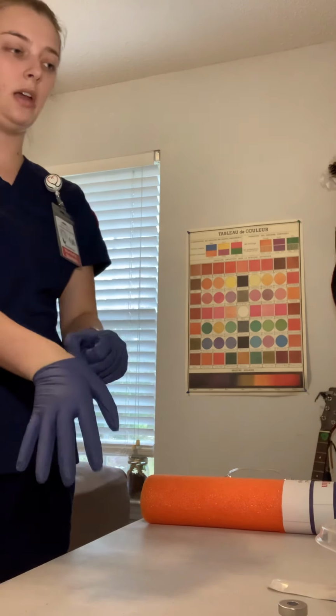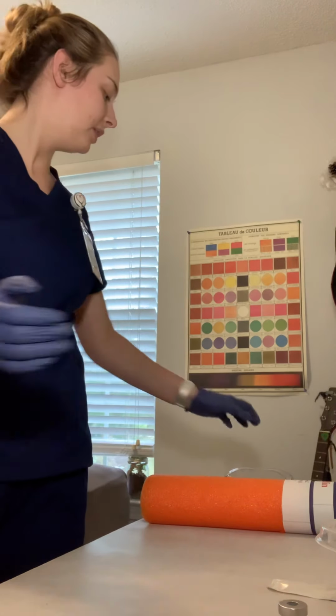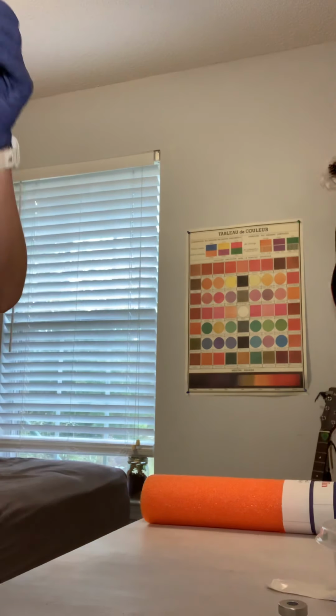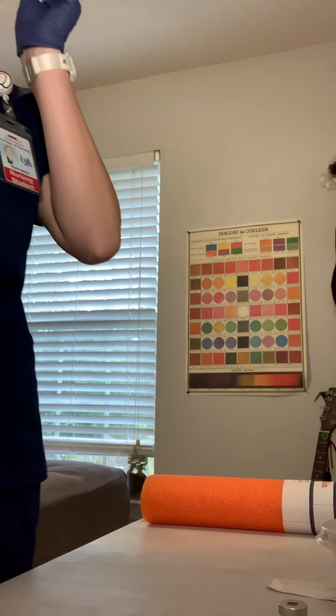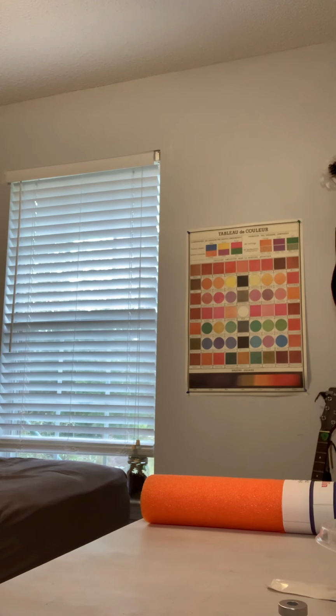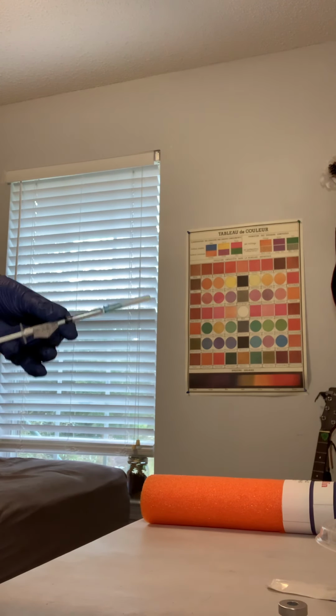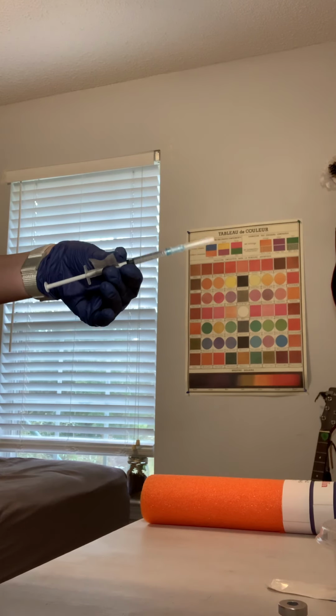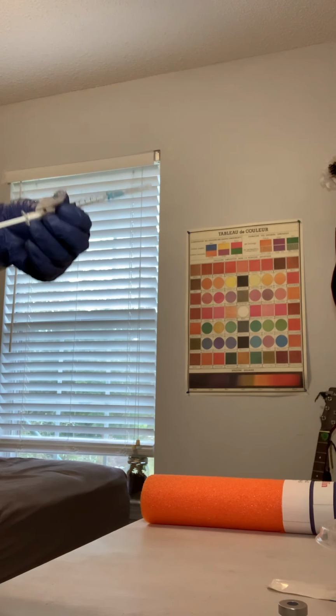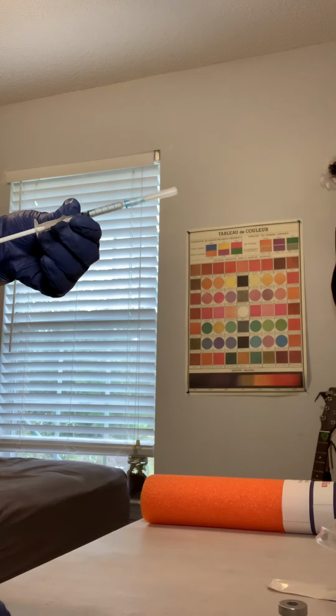Okay, at this point, I'm going to do my third check for accuracy before I inject the patient. So, Jaguar Jones, date of birth. Then we've got heparin, 5,000 units.